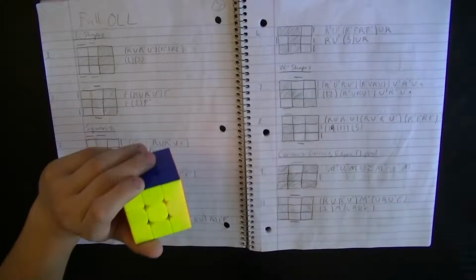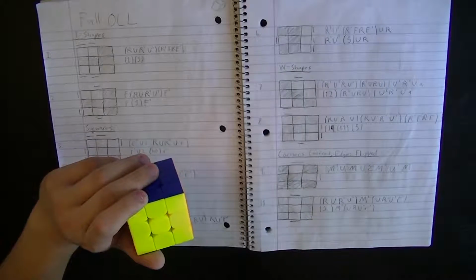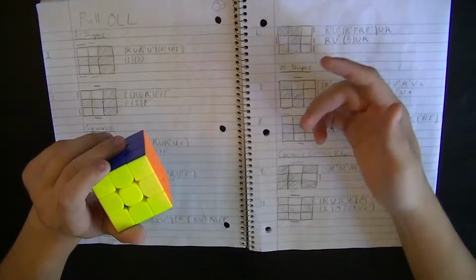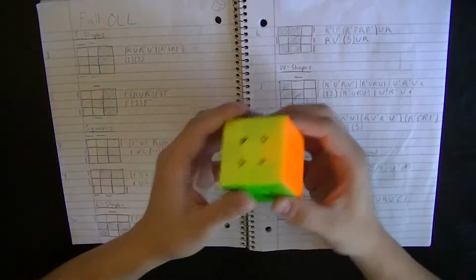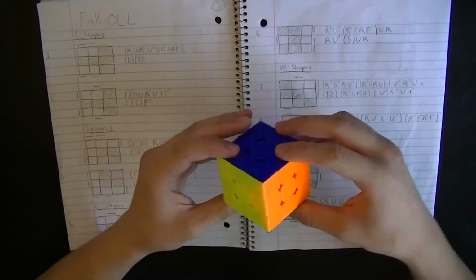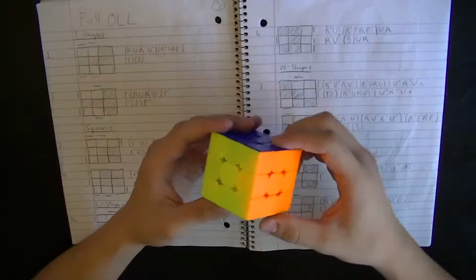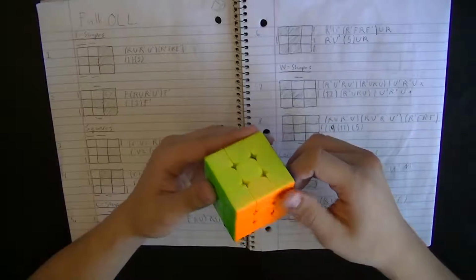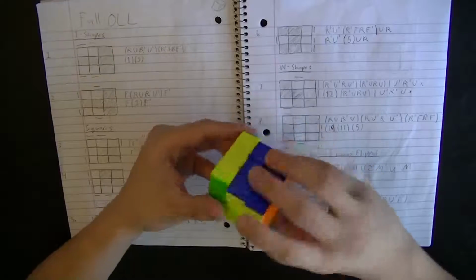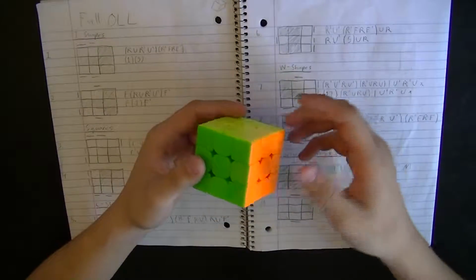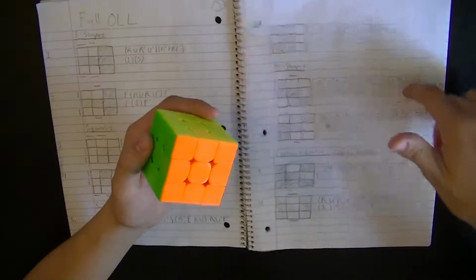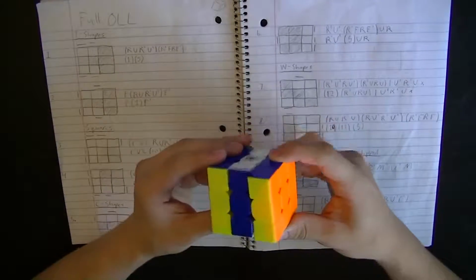And then I also realized that I have been reading M moves wrong this entire time. This is kind of jargon for cubers, but the way you read these algorithms, I've been reading it wrong this entire time for middle slices, which is right here.